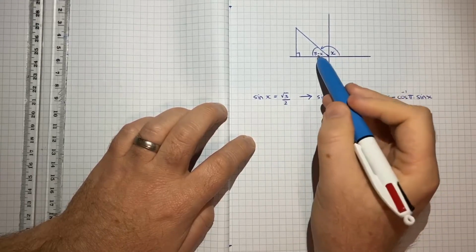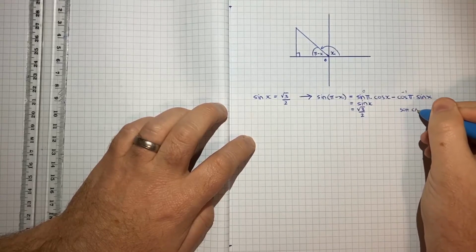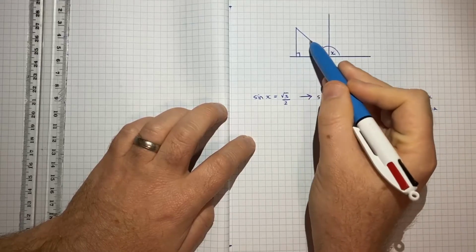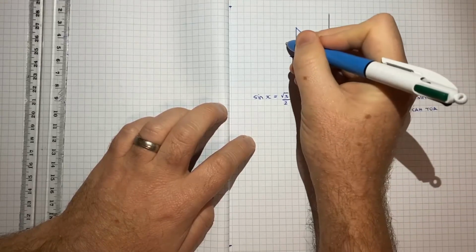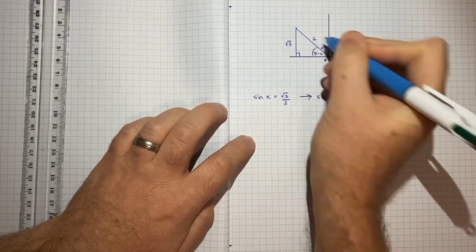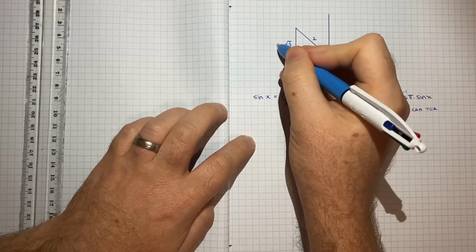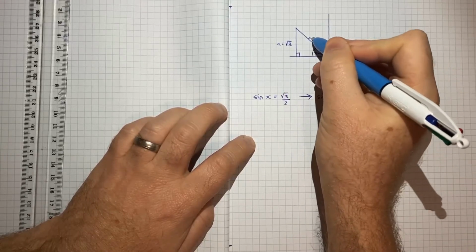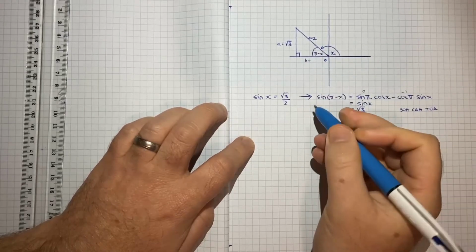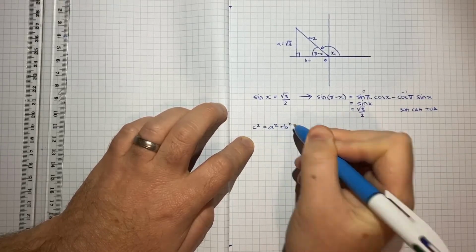So now we know that sine pi minus x, and if we remember our SOHCAHTOA, sine is the opposite on the hypotenuse. We know that the opposite side length must be root 3 and the hypotenuse must be 2. So if I call these A and C, really what we can do now is work out B, because using Pythagoras we know that c squared equals a squared plus b squared.